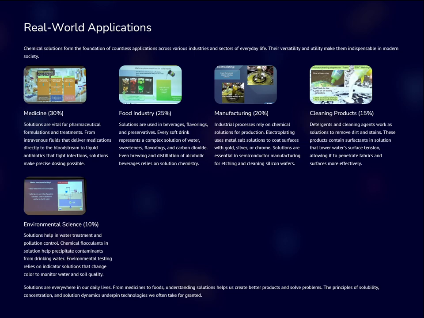Detergents, which are also solutions, help remove dirt and oils from surfaces. Environmental scientists use chemical solutions to test water quality and remove pollutants. Understanding how solutions work helps us solve practical problems and improve technology.